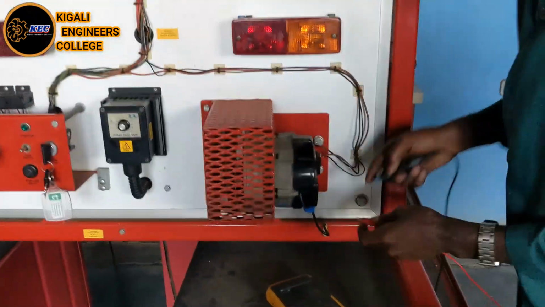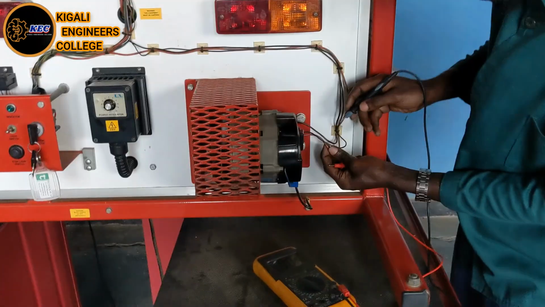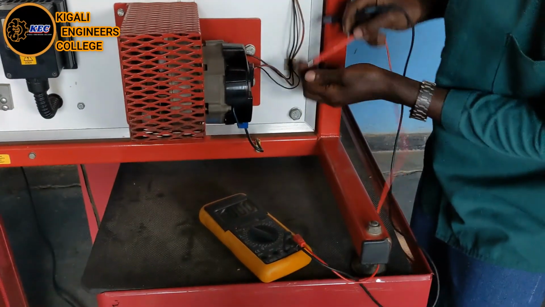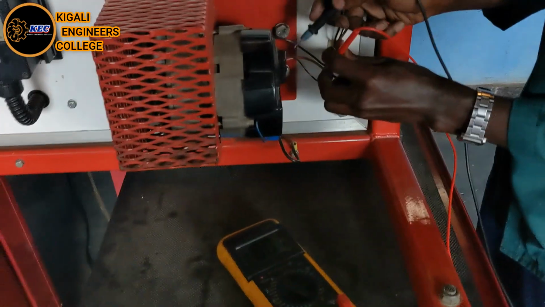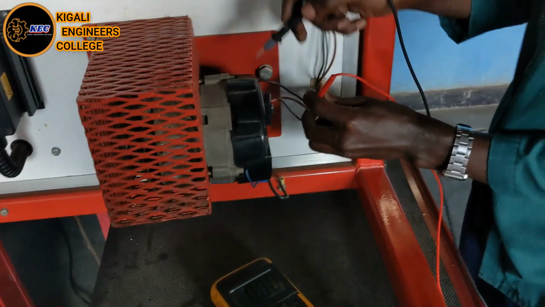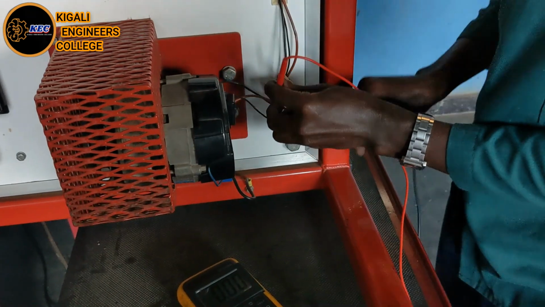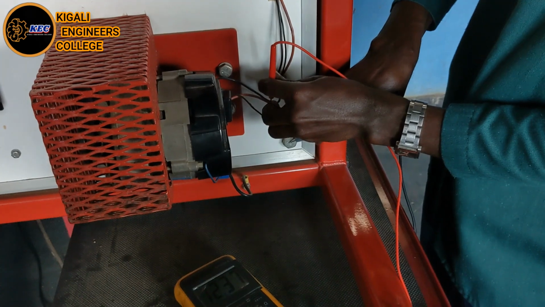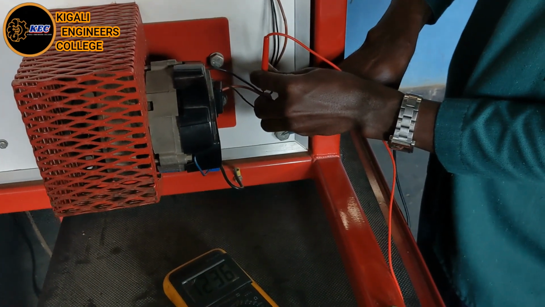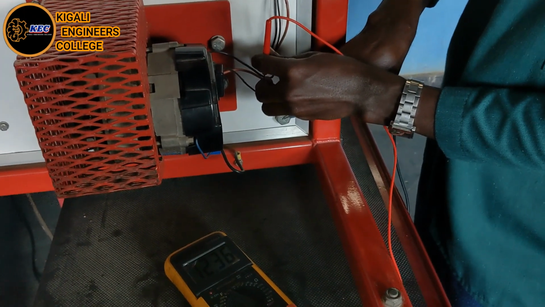So let's see if the voltage reaches. We see that this big red wire is for charging the battery. It comes from the power diode. So we see the voltage reach here. We see that it is 12 volts. It means the ignition is in the on position.